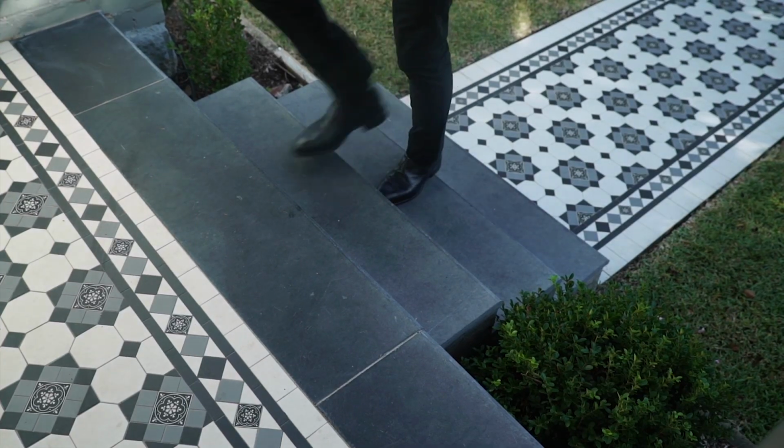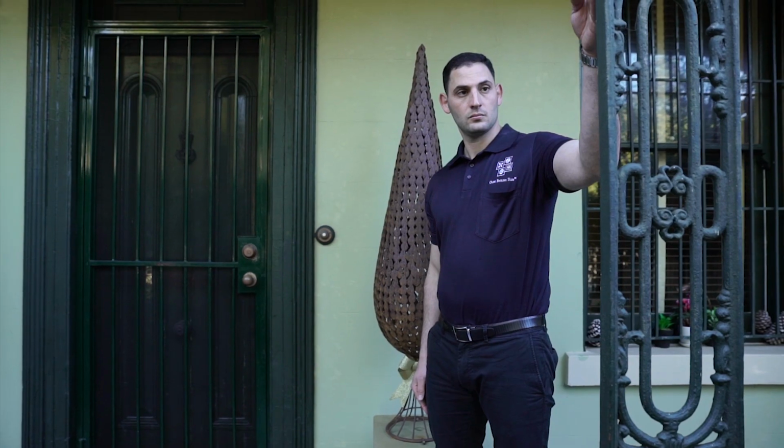With such a diversity of eras and styles, there are three main things that we pay careful attention to when determining the right tessellated pattern: the space, the era, the colour.